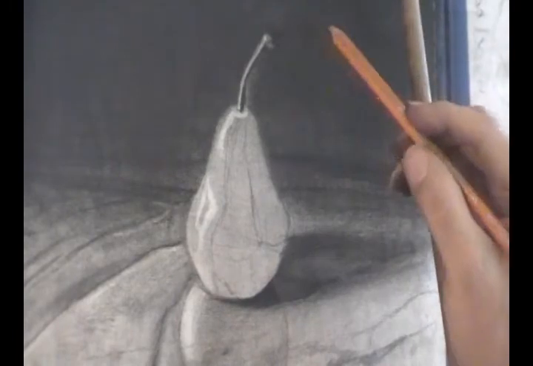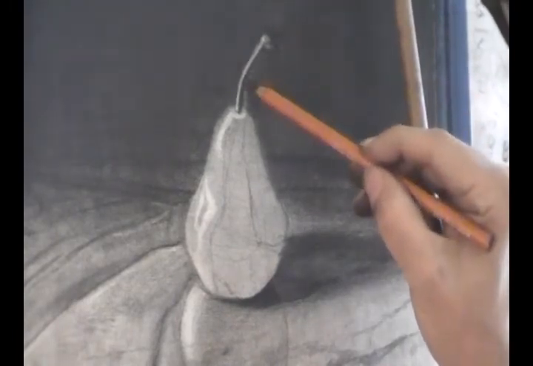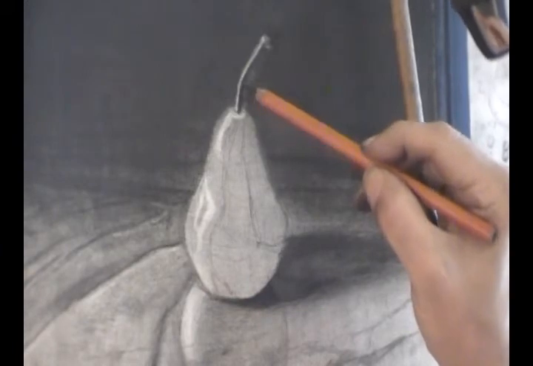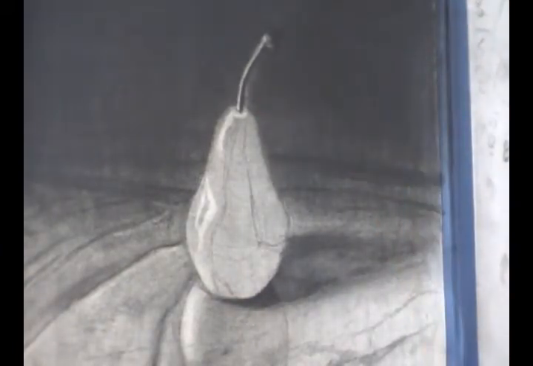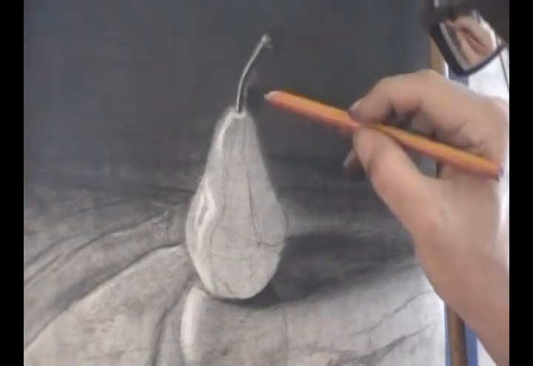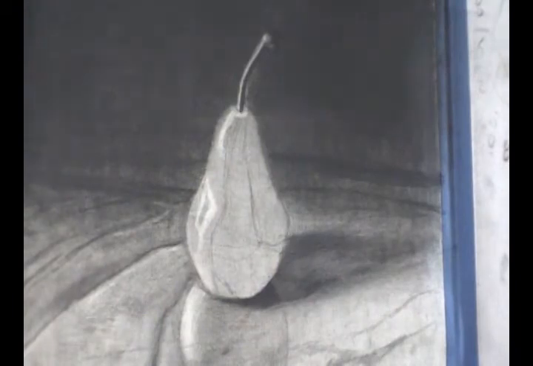You're exercising muscles, quote unquote muscles, when you're drawing from life that you might not be exercising when you're drawing from a photograph. That's one way of looking at it.